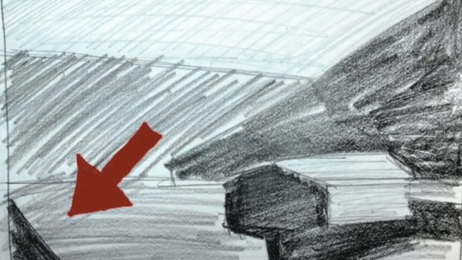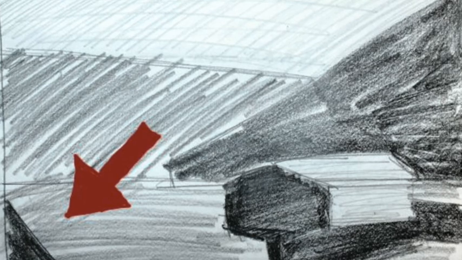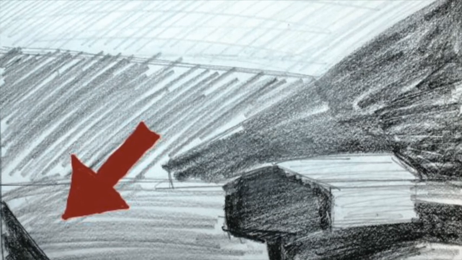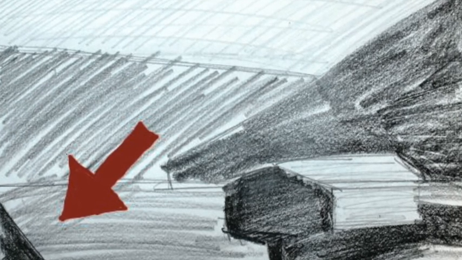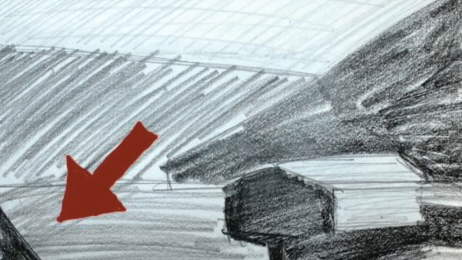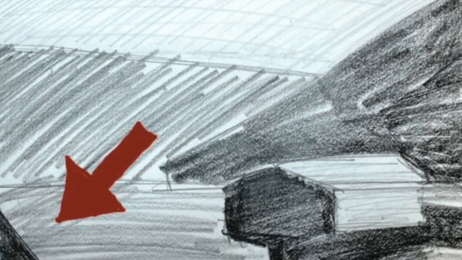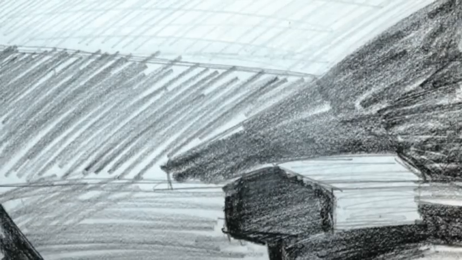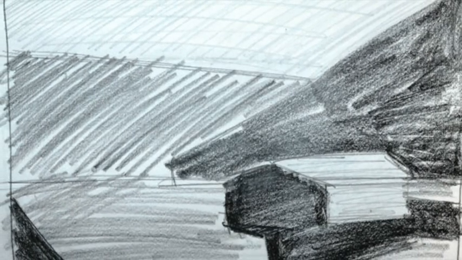To solve this, a small triangle shaded with the darkest value is placed in the lower left-hand corner. This corresponds to the tree in that corner in the reference. With this addition, the design is more visually balanced.